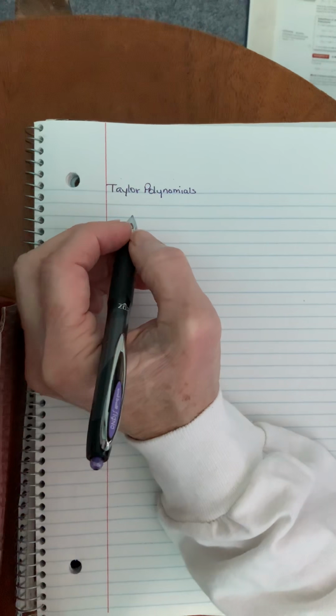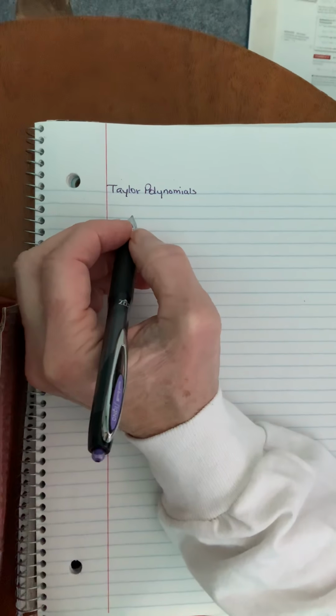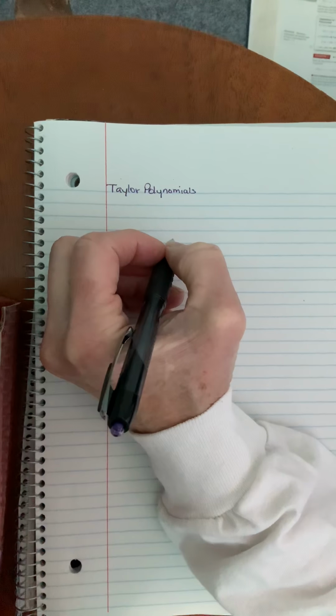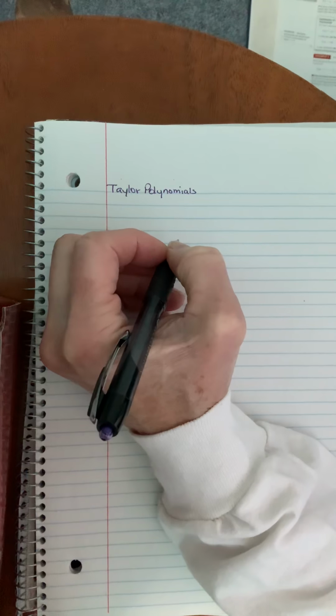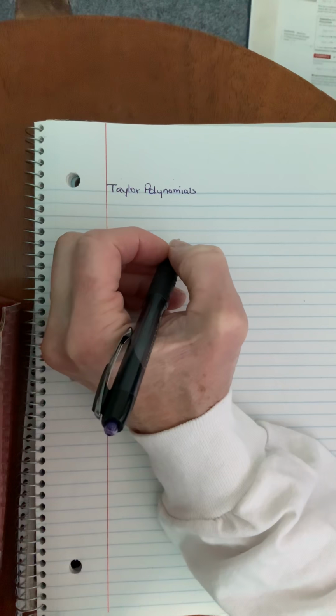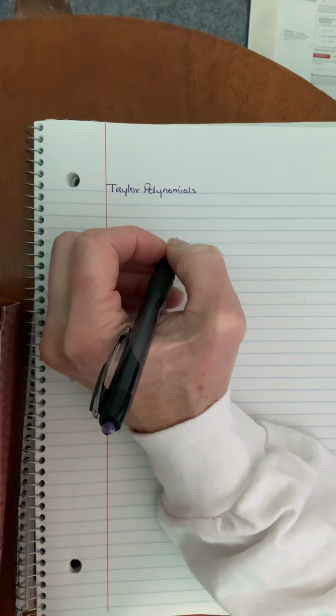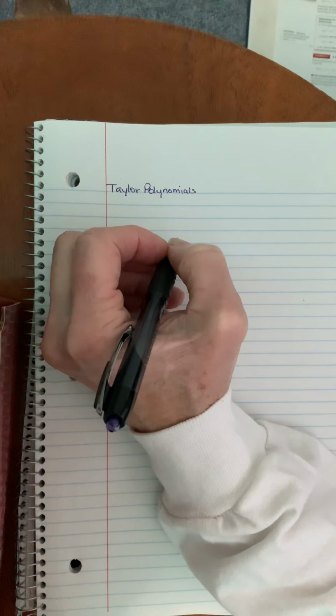So there are some pieces to Taylor polynomials. First of all, you've got to decide how big your polynomial needs to be. Do you want a quadratic? Do you want a cubic? What do you want? The other thing is you've got to figure out where you want it centered. What is the most important point in a sense? So we're going to try to do that.